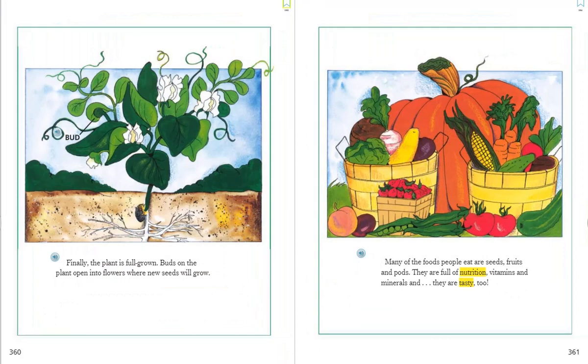Finally, the plant is full grown. Buds on the plant open into flowers where new seeds will grow. Many of the foods people eat are seeds, fruits, and pods. They are full of nutrition, vitamins, and minerals. And they are tasty too. We do love some good fruits and vegetables.